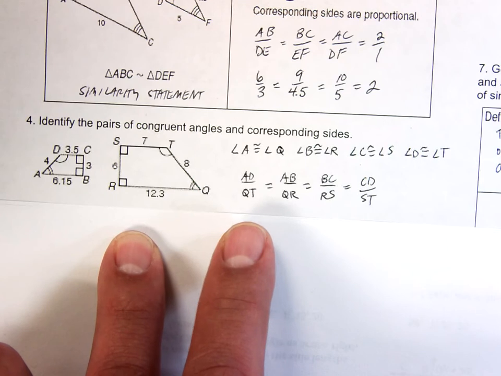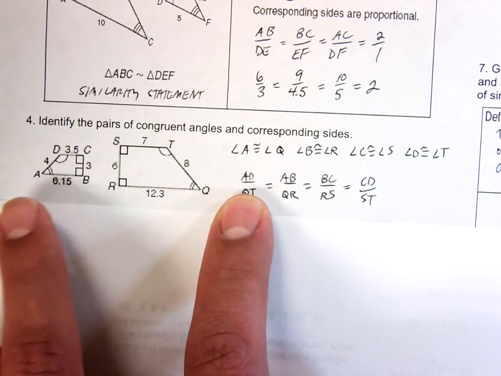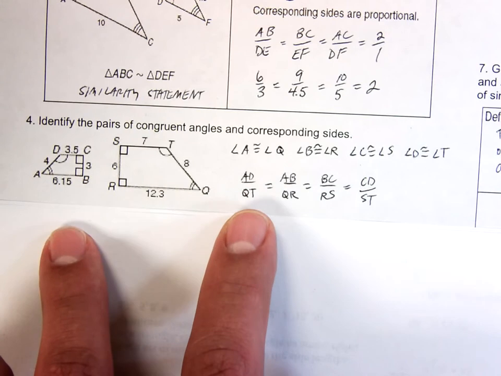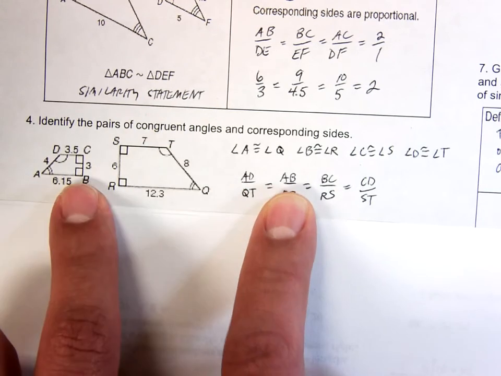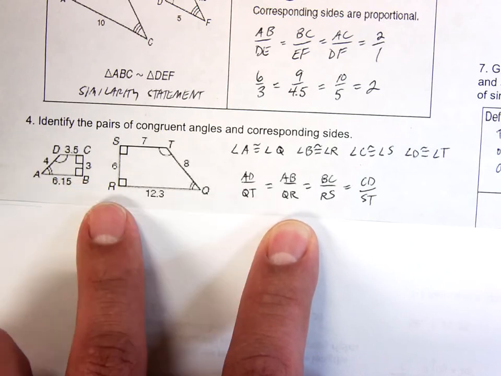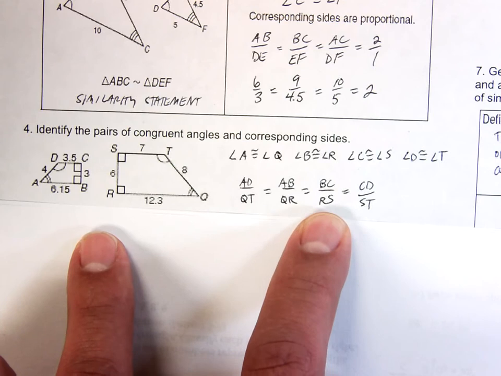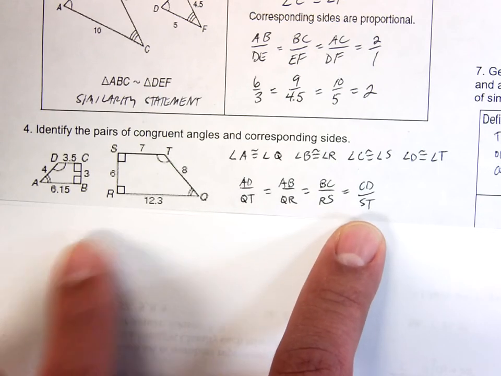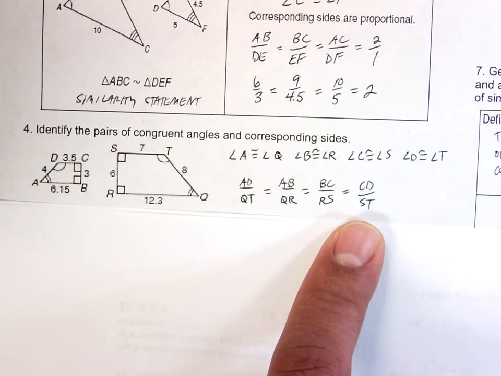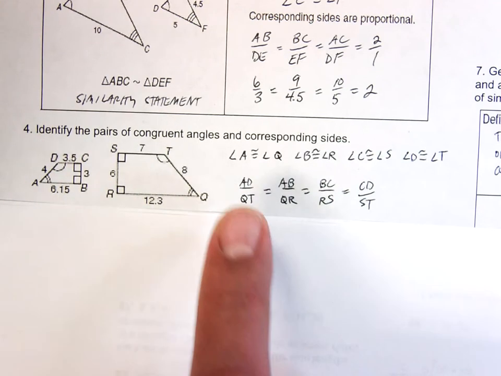Just match up your pieces, doing the same thing, the same way we did it up here. Go in order. AD must be proportional to QT. AB must be proportional to QR. BC must be proportional to RS, and CD must be proportional to ST. That's all it asks us to do, just identify the pairs of congruent angles and corresponding sides.